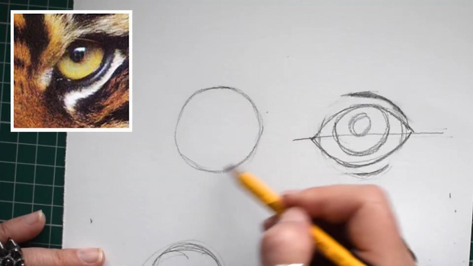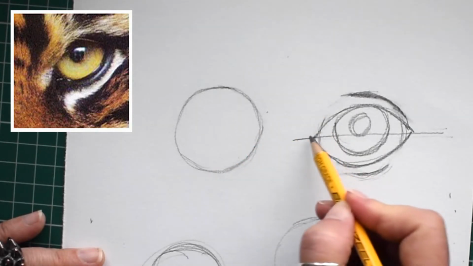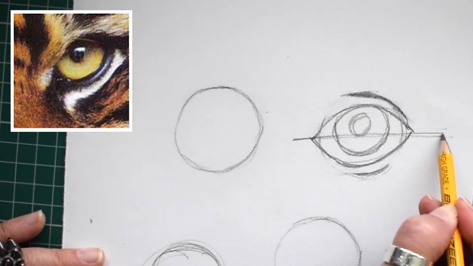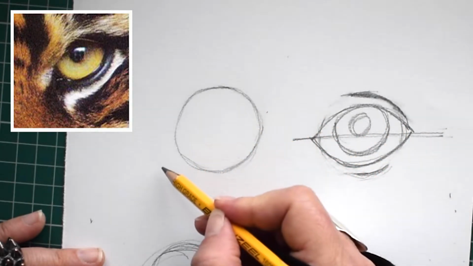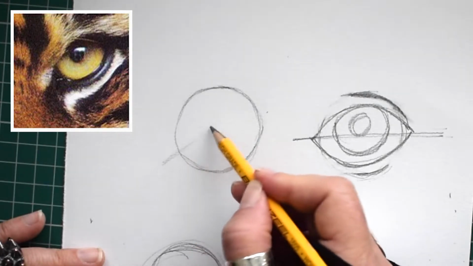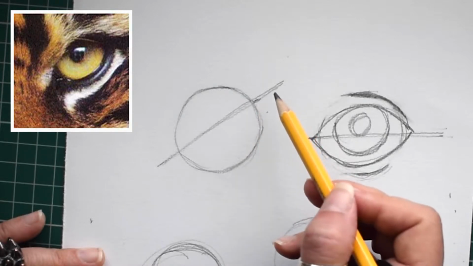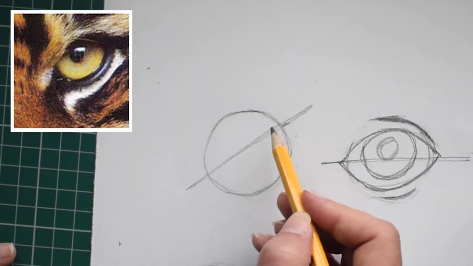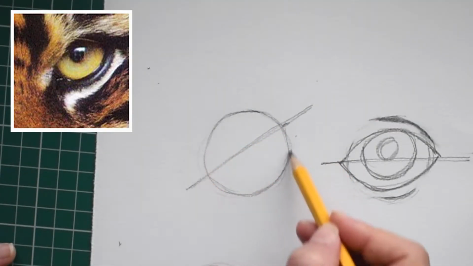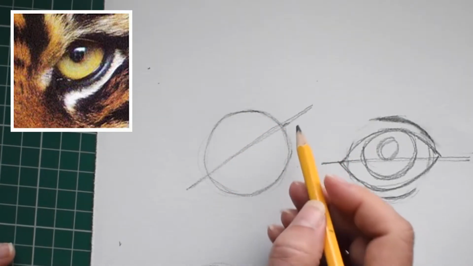Let's take a look at a tiger's eye here, and first thing we notice is it doesn't go from left to right, corner to corner. The corner to corner goes in a diagonal direction, and we work from there. So next let's figure out how that turns from some sort of planet looking thing into a tiger's eye.